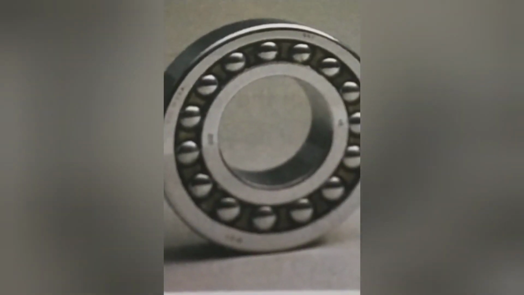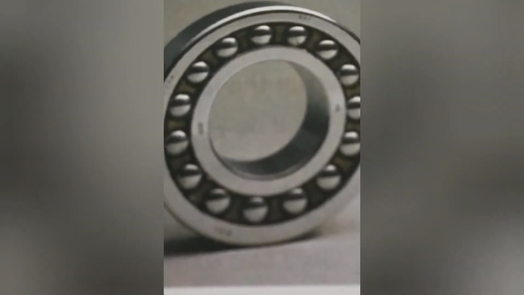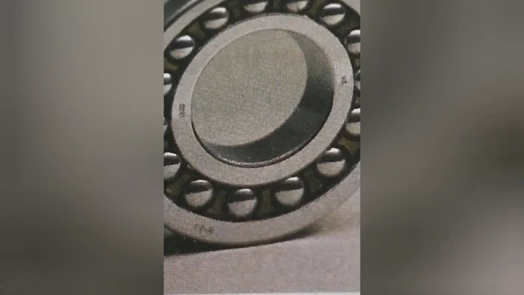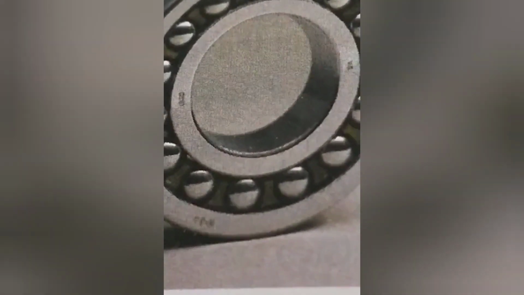Then another is by using a ball bearing. You can see this is a picture of a ball bearing. By using this, the friction is much reduced. The balls inside the bearing roll, and you know that rolling friction is less than sliding friction, so it reduces friction.